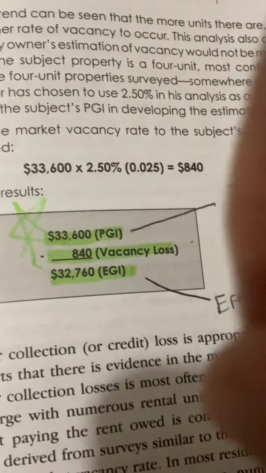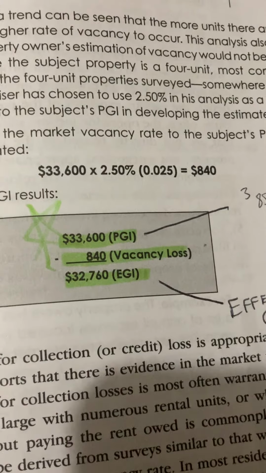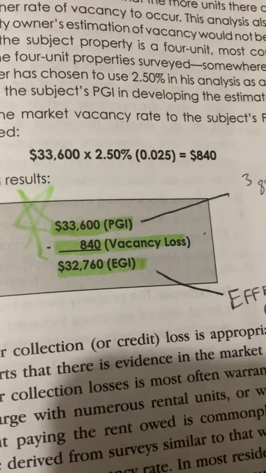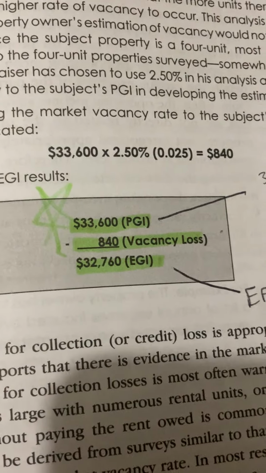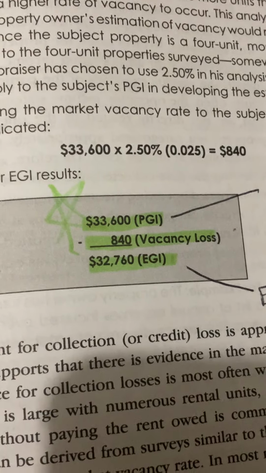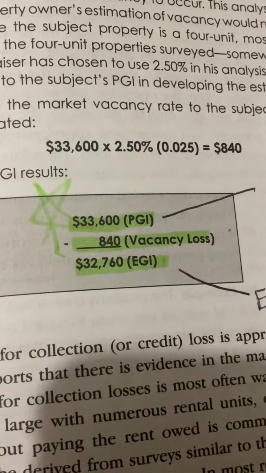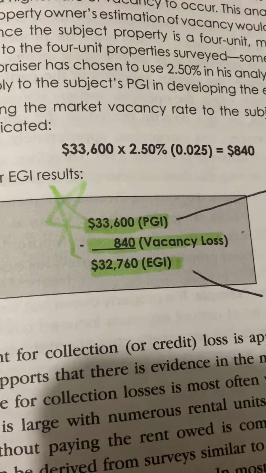And then it just shows what the yearly potential max gross income was, minus that $840 for the vacancy loss, equaled $32,760. Not too significant of a difference. It's just deriving that rate of the 2.5%.